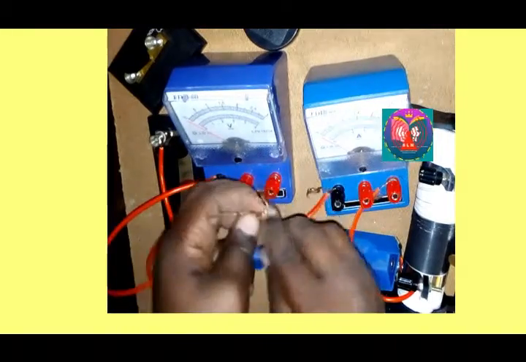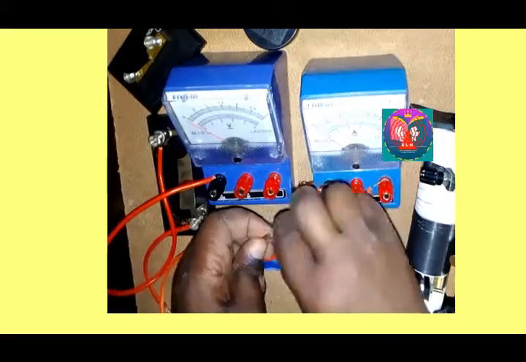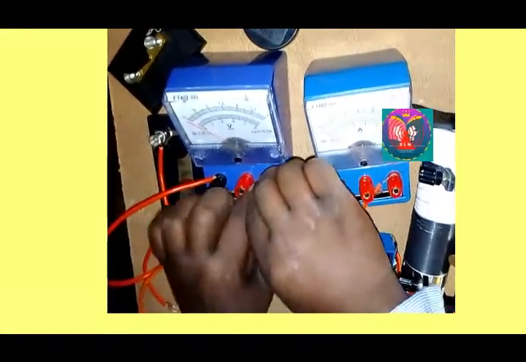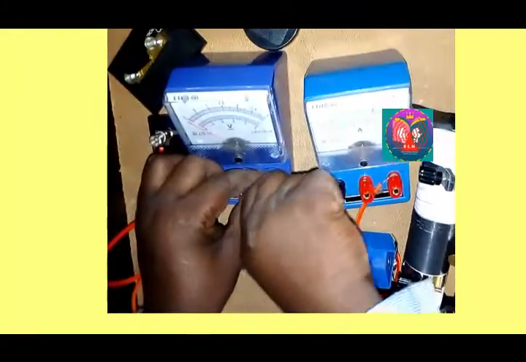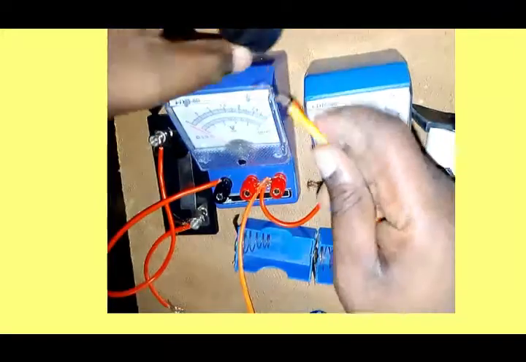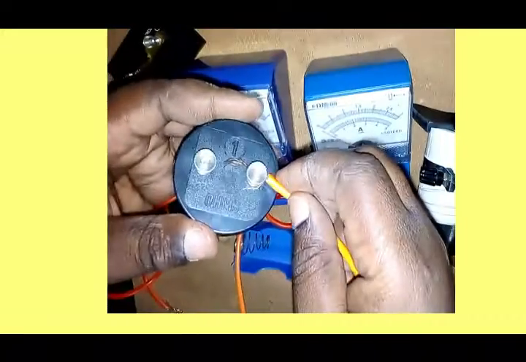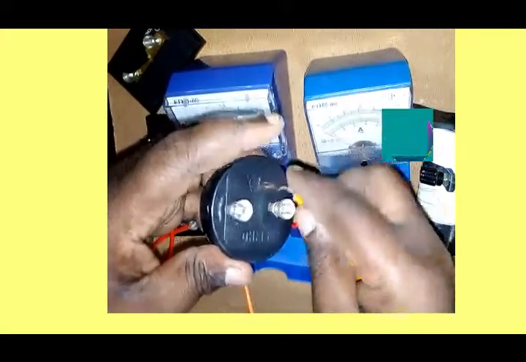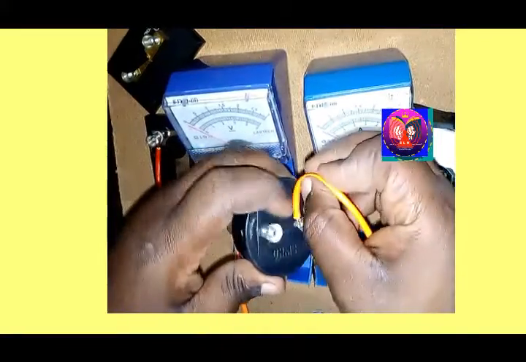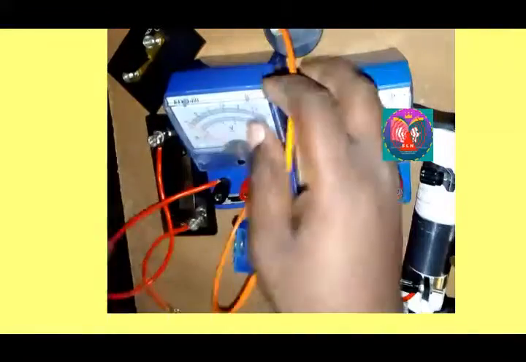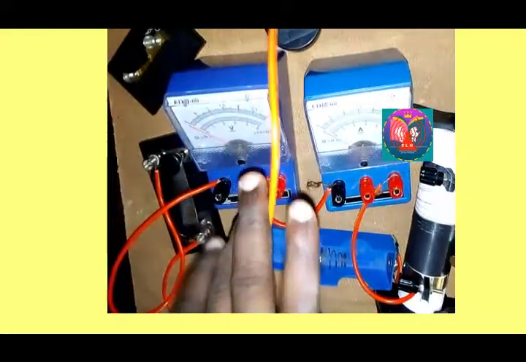Here there is a junction, because you are going to connect the voltmeter in parallel with the resistor. This one. Take another wire.